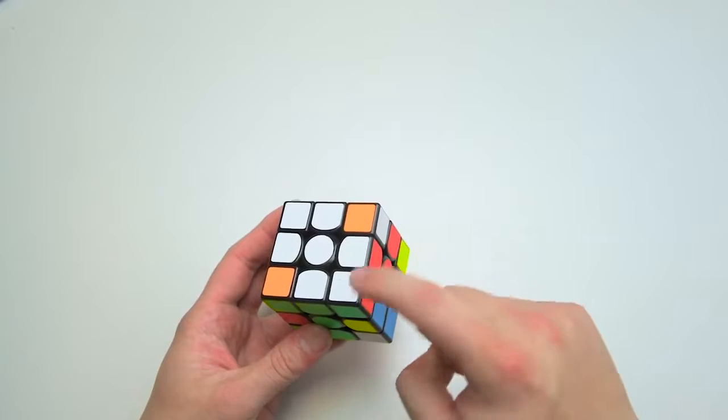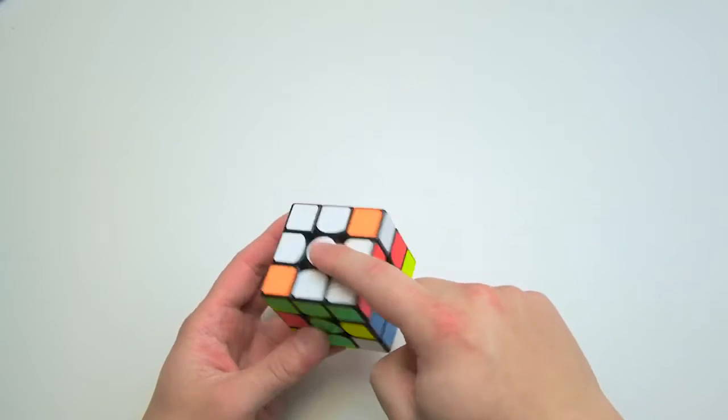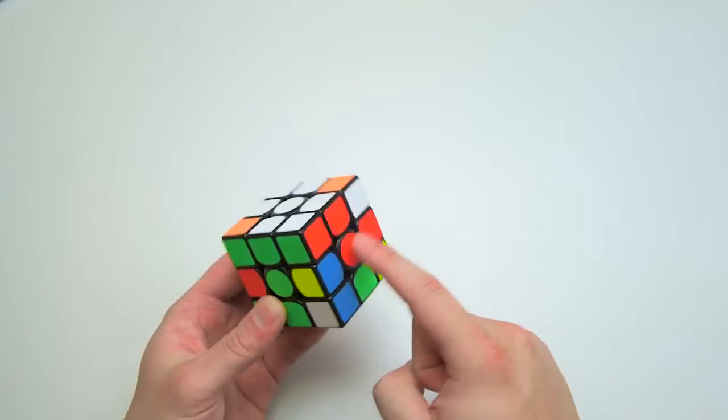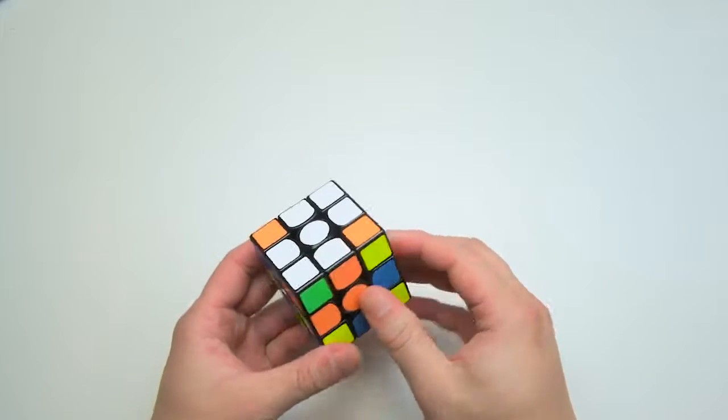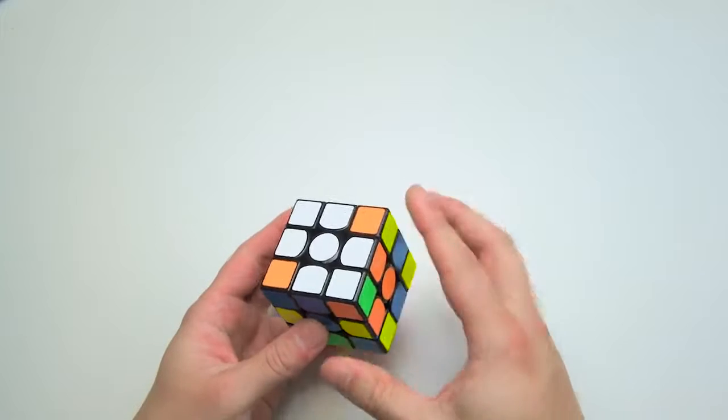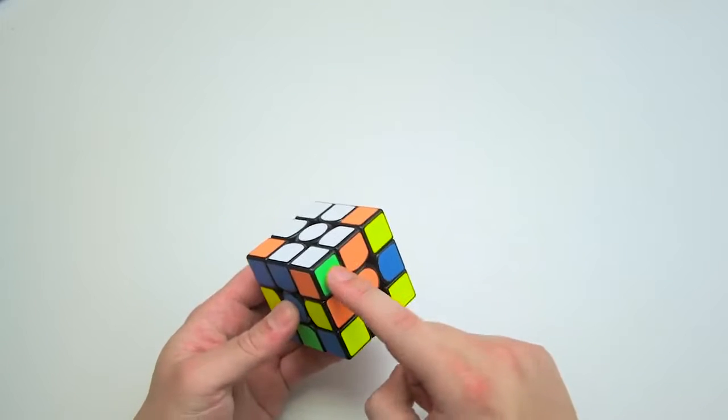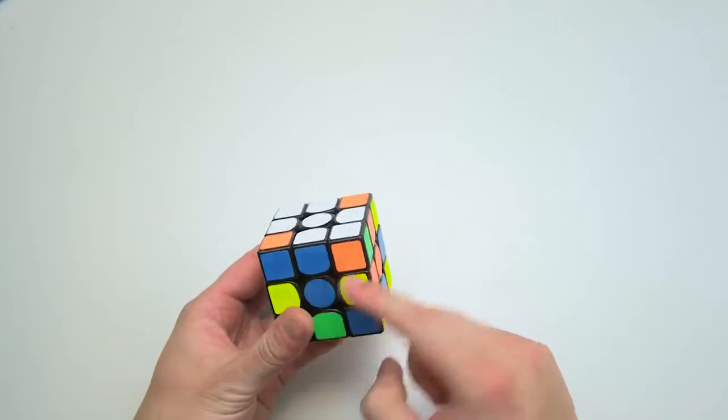In this case, the white part of the corner is near the white center, the red part is near the red center, and the green is near the green center. This corner is not correctly solved, even though the whites match, because the other colors do not correspond correctly.